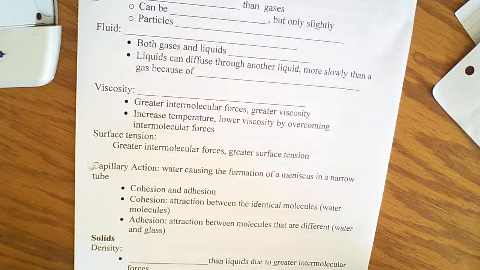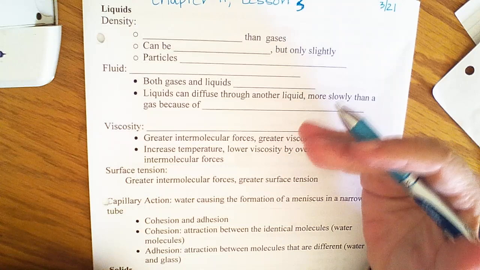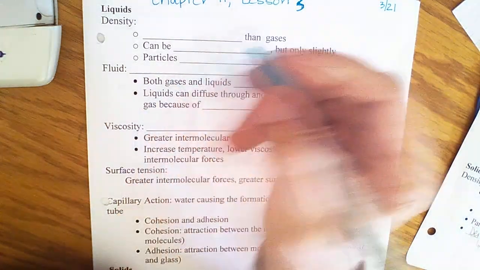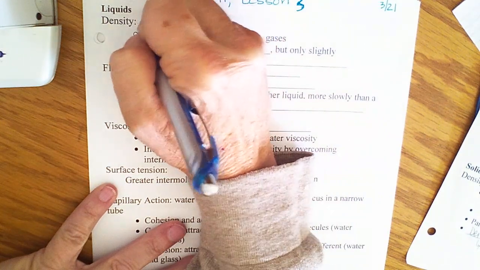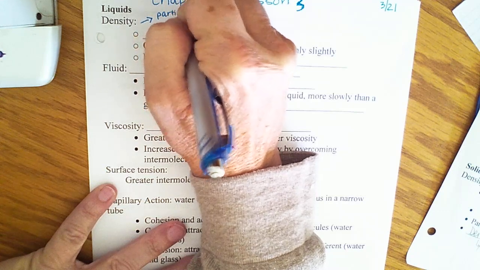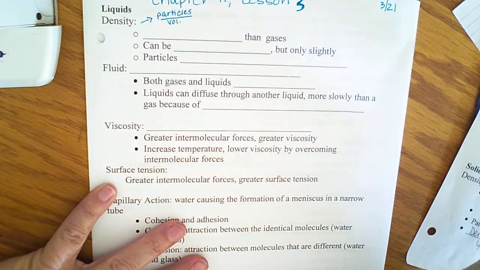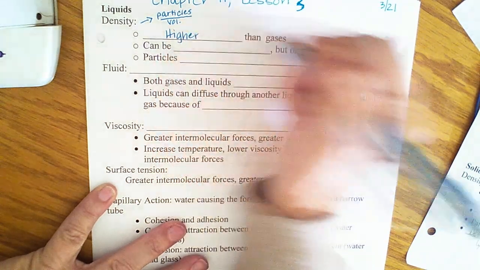So today we're going to talk about how these intermolecular forces affect liquids and solids. So we're going to start with liquids because we know that they have no effect on gases, and that's why the gases act independently, those particles. But liquids have more particles per volume. So for density, we're going to talk about particles per volume. That's how we're going to define it, okay? So liquids have a higher density than gases.